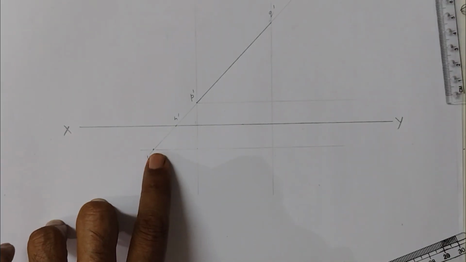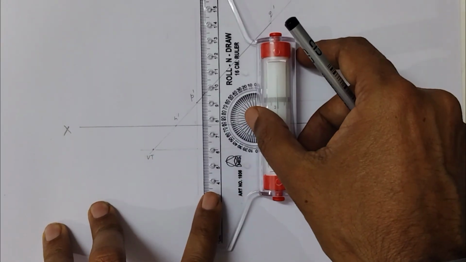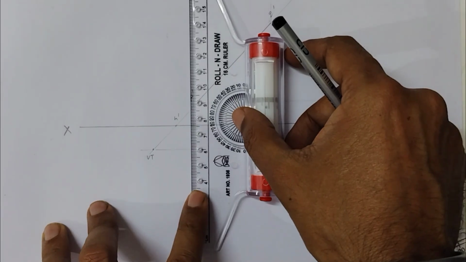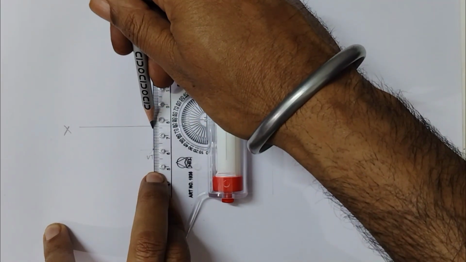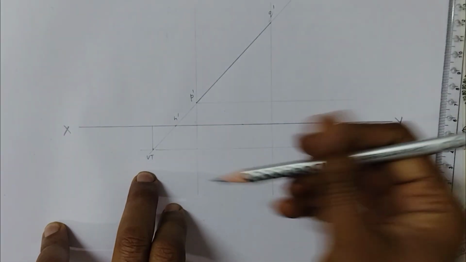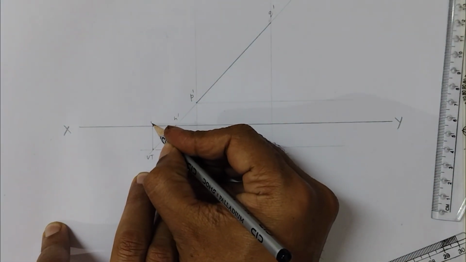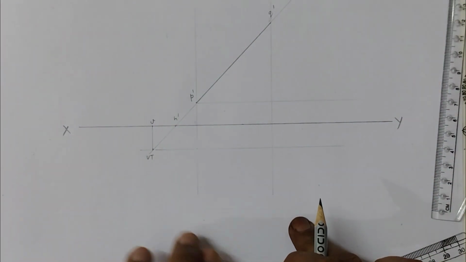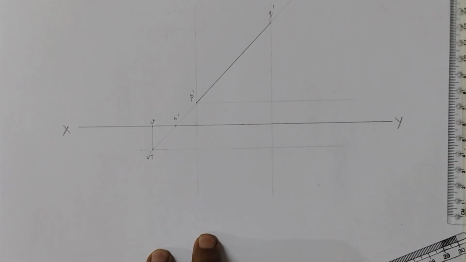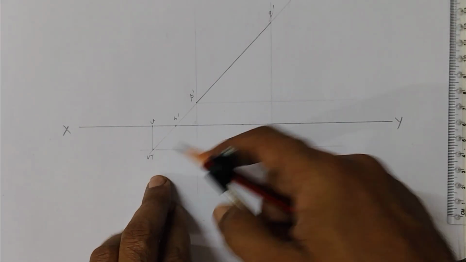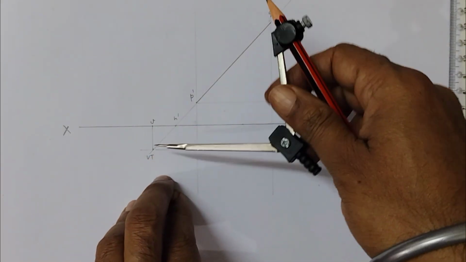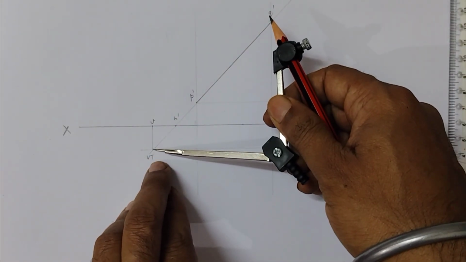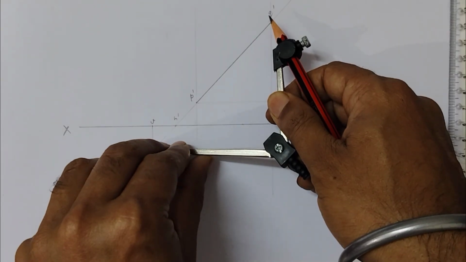Now through this point, draw a perpendicular to XY. So this point is V. Now taking VT as the center point and radius equal to VT Q dash, draw an arc, make it parallel to the reference line.